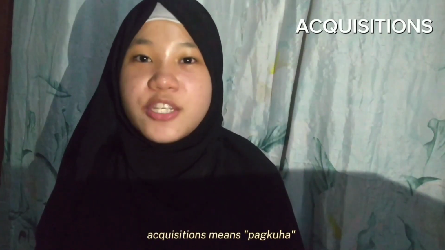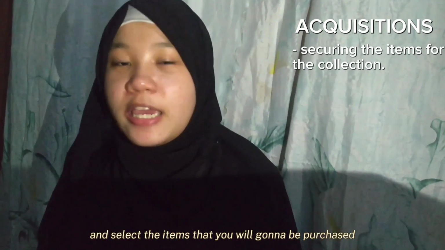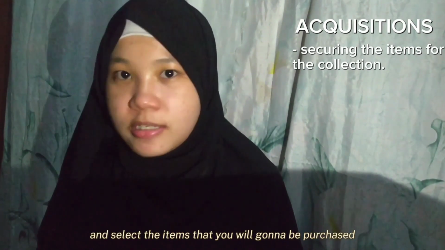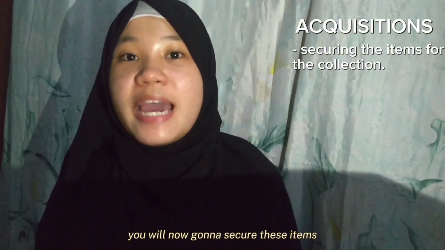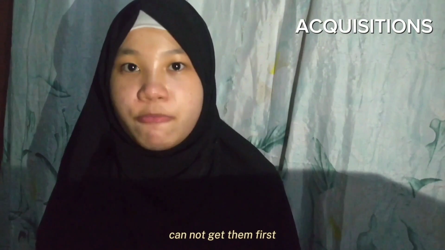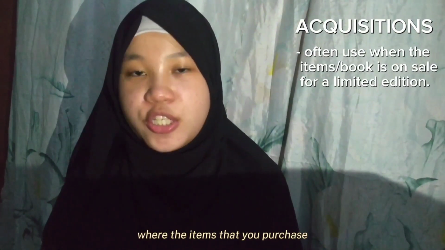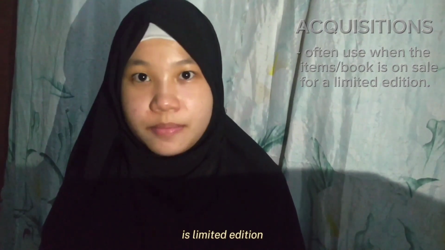Third, acquisition. Acquisition means pagkuha, or to secure. Now you have identified and selected the items that you are going to purchase. You will now secure these items so that other librarians or other libraries cannot get them first. This third process is often used when the items that you purchase are limited edition.